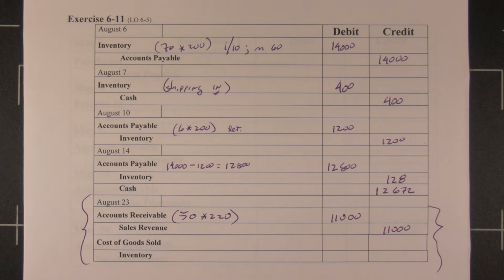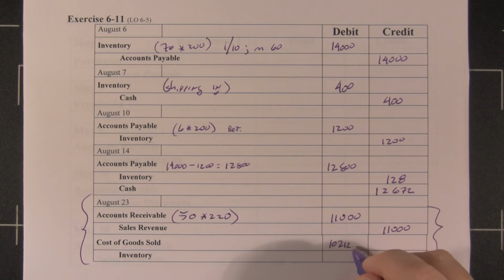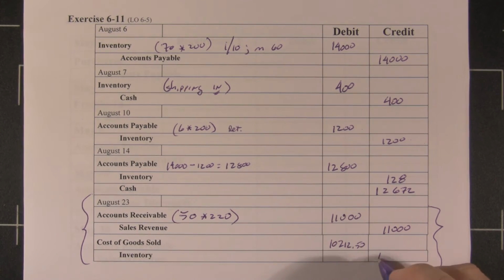And then they tell us that the total cost of the 50 games was $10,212.50. So we reduce our inventory by $10,212.50, and we increase our cost of goods sold.